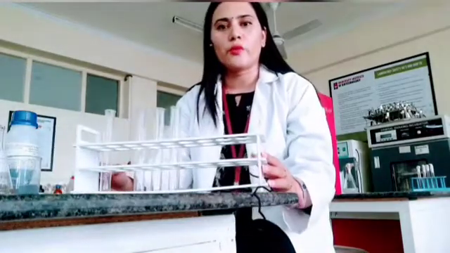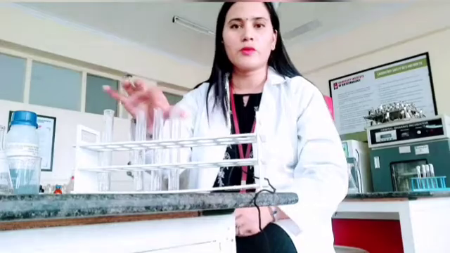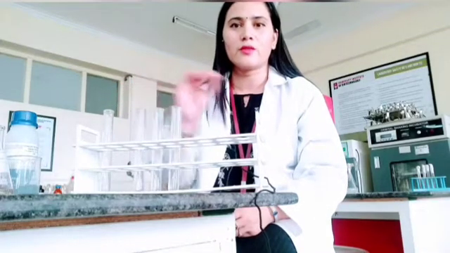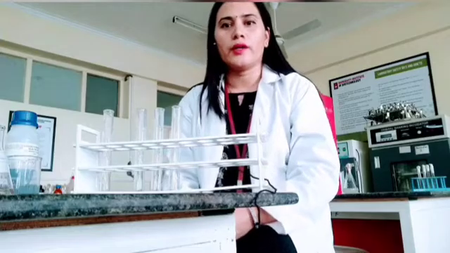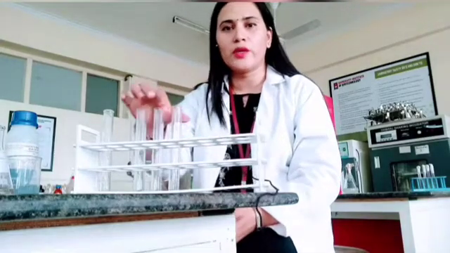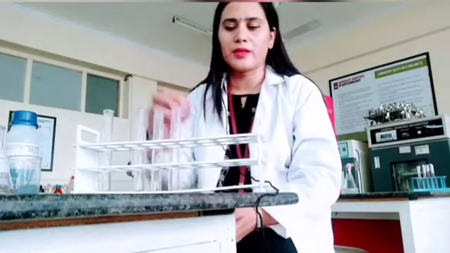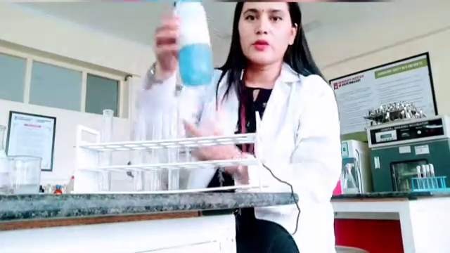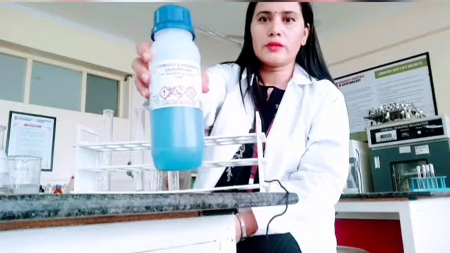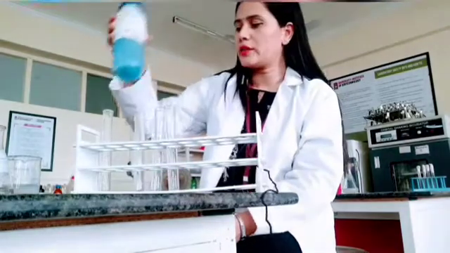Okay, so today we are going to perform Benedict's test, and this will be the requirements for Benedict's test. So I'm starting with the requirement. Theory part already I have told you in my theory class, so I'm not explaining theory here, I'm just performing Benedict's test. So we need test tubes, then we need Benedict's reagent. So here you can see in front of you, this is our Benedict's reagent.